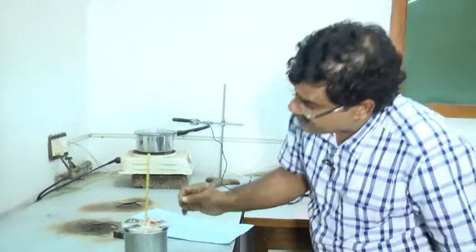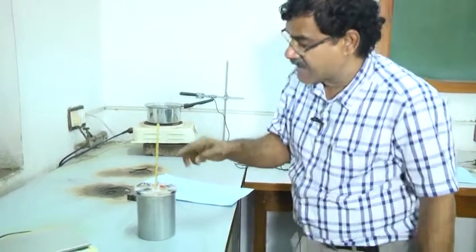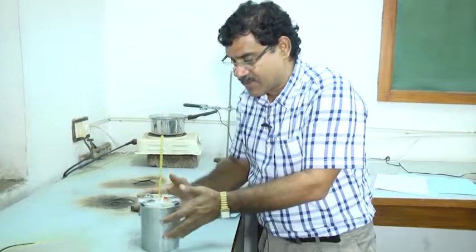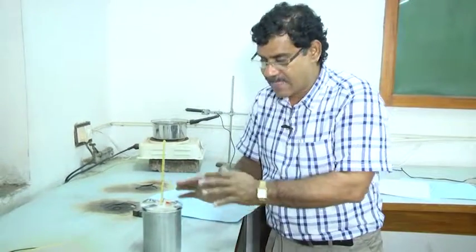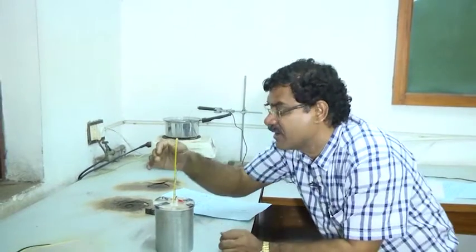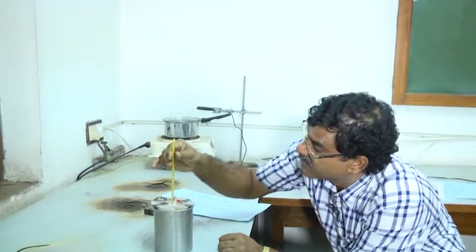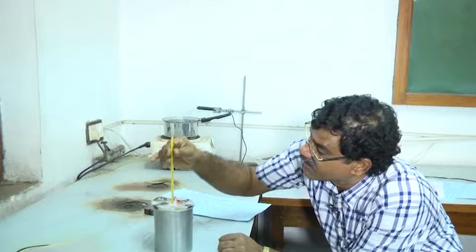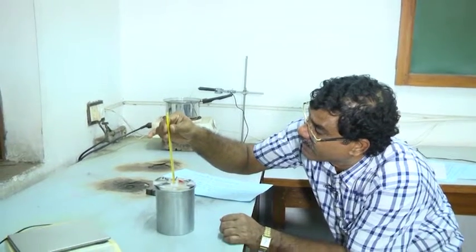Now I have to note down the initial temperature of this cold body. The water and the container are the cold body. I will feel difficulties to take the reading.